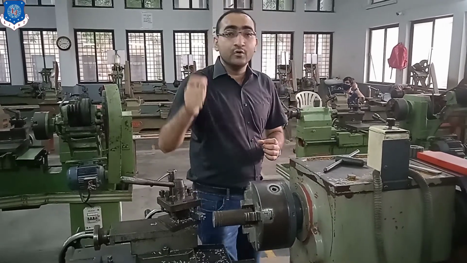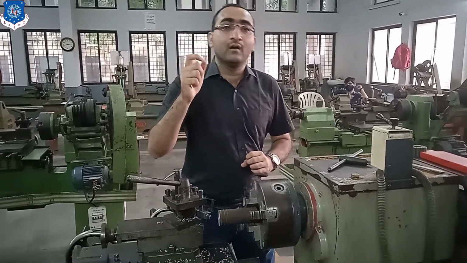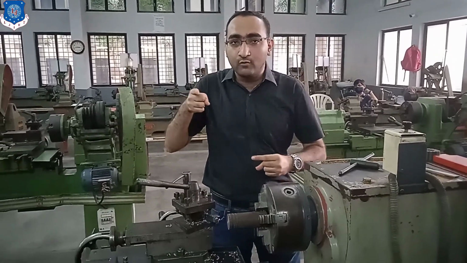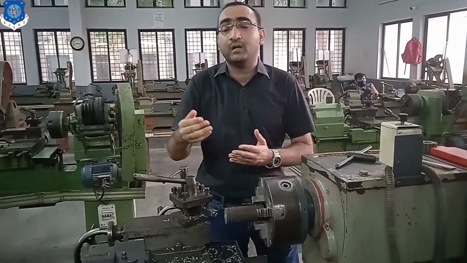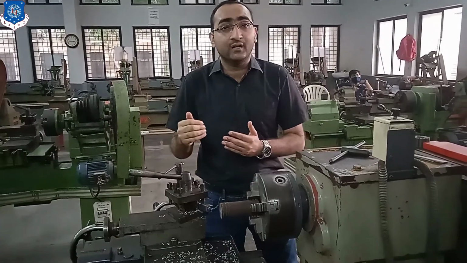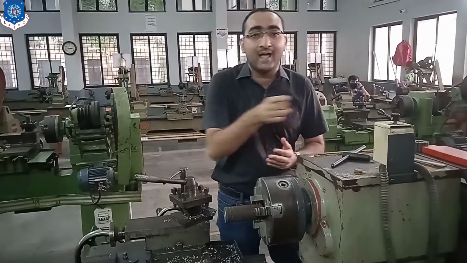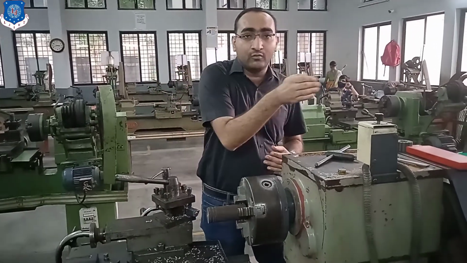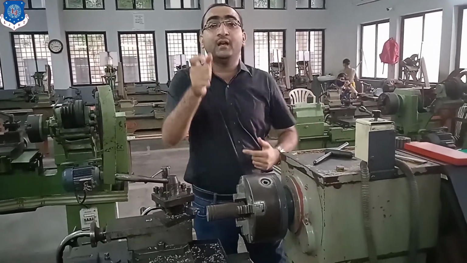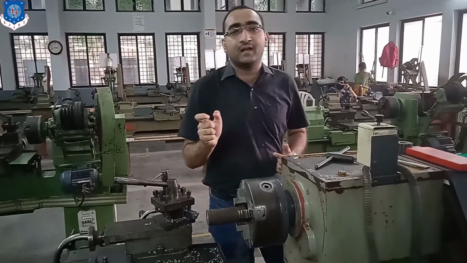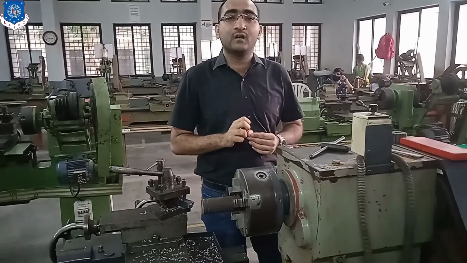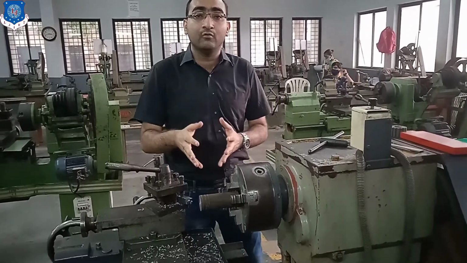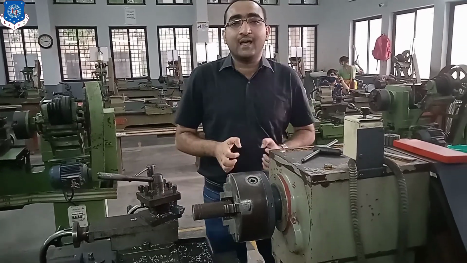Due to the turning operation, the diameter of the workpiece will be reduced. The major difference here is that in facing our tool was moving in the perpendicular direction, but when we go for the turning operation, it will move in the parallel direction of the workpiece. When we move our tool in this direction and your workpiece is rotating, it will remove material in the lengthwise direction. As a result, the diameter of the workpiece will be reduced with the help of this operation. So now we will see how our turning operation is carried out.